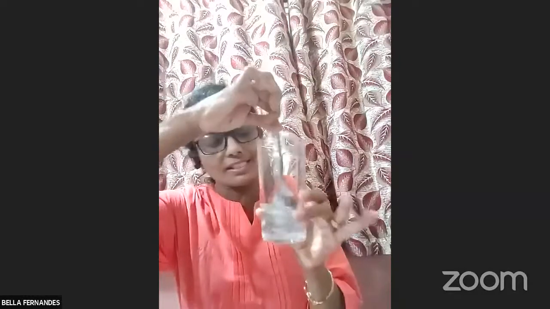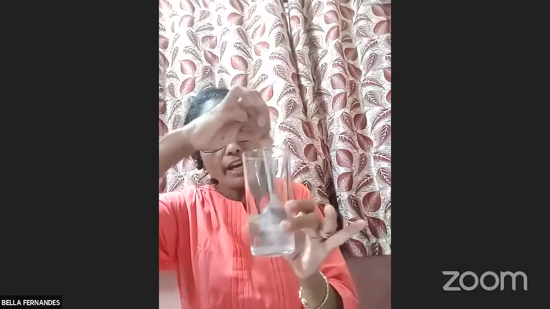Yes. Now, I'm taking one more glass and adding, what is this? Sugar in it. And after I give a stir, you will find sugar also dissolves. So few things dissolve in water. They are soluble in water.